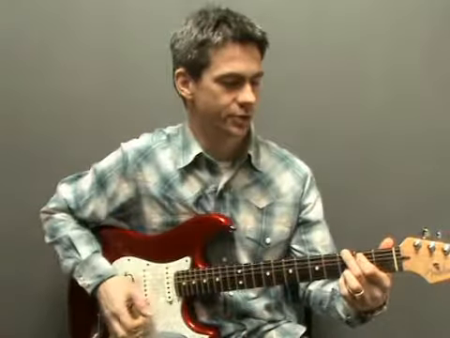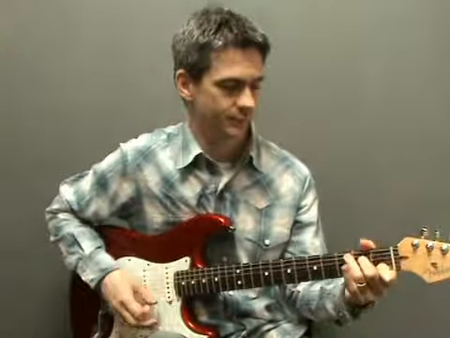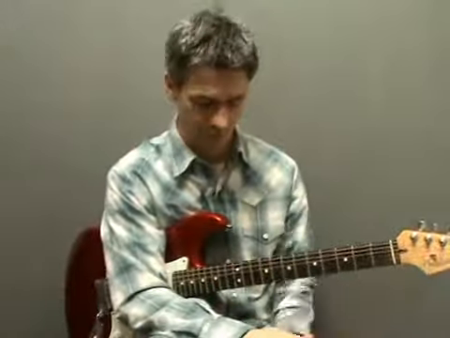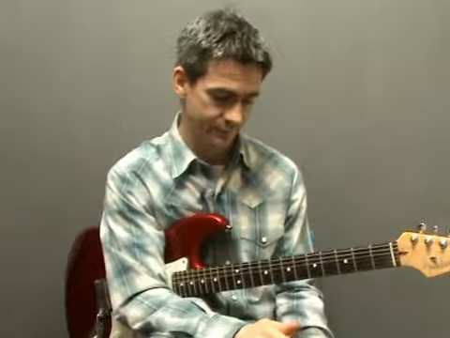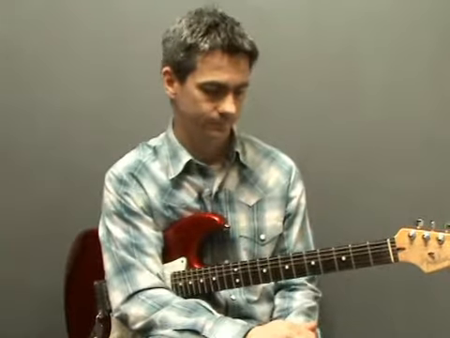Now let's try the second sequence. 1 measure of G major, 1 measure of C major, 1 measure of G, 1 measure of C, and the whole thing's repeated. So if you get your fingers ready on the G chord, and after 4, here we go.